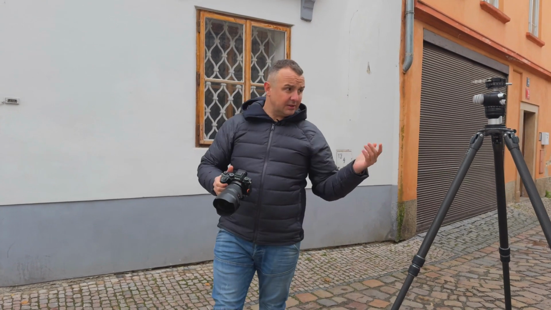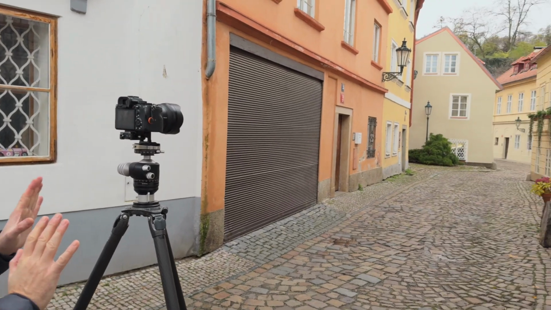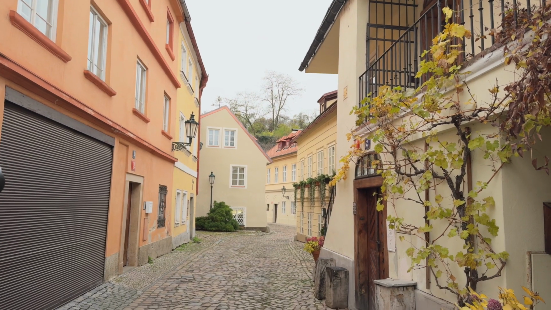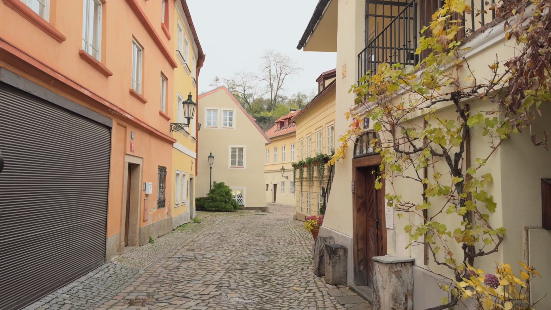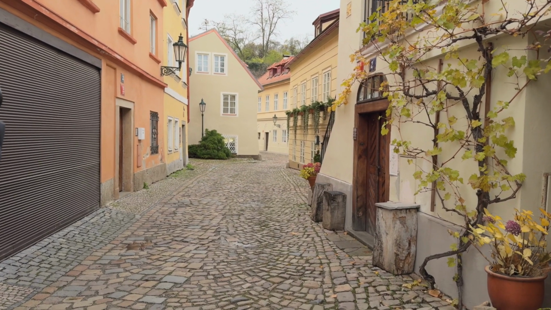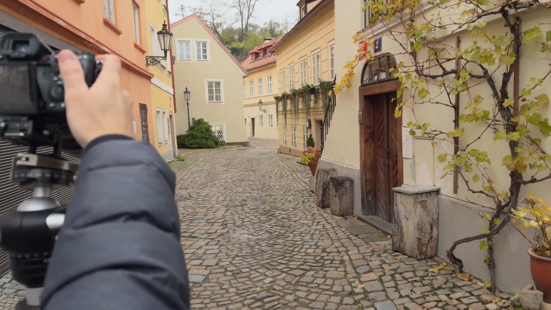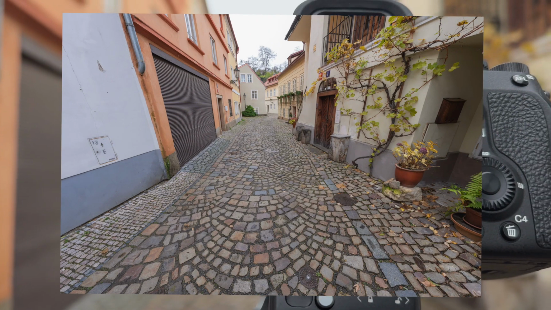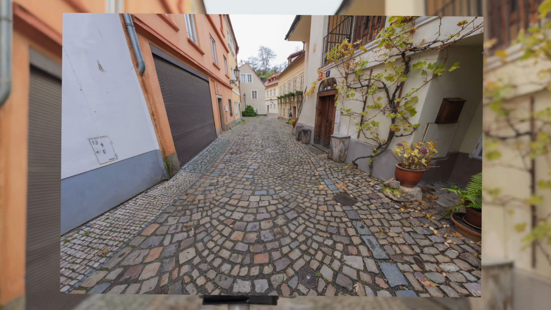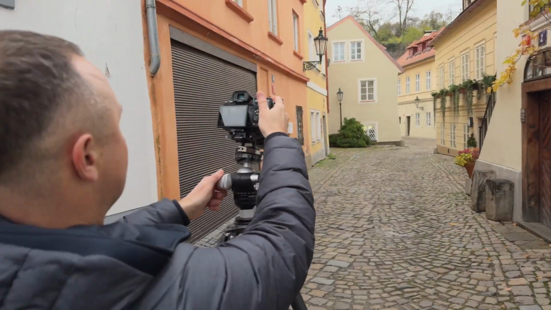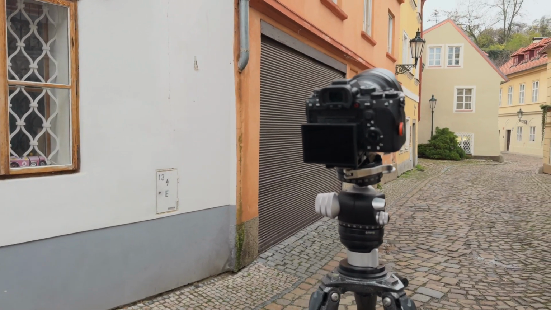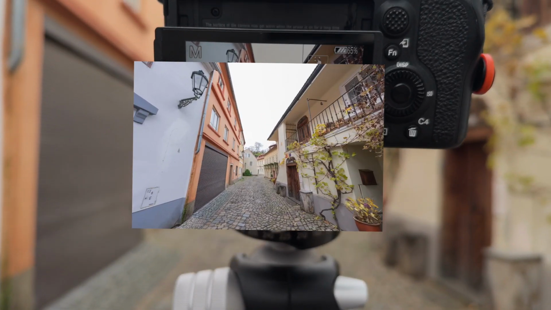But how to solve it? Just take a look. This is our composition, but assume that right now we have too much sky. So we want to point our camera a bit more down. What happens? Falling verticals. Okay, and the same if we want to point our camera up. The same problem, falling verticals.